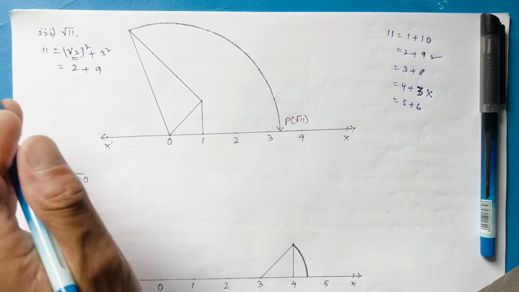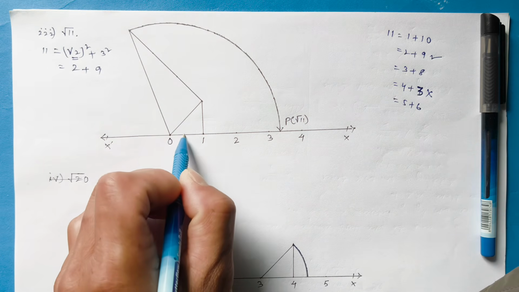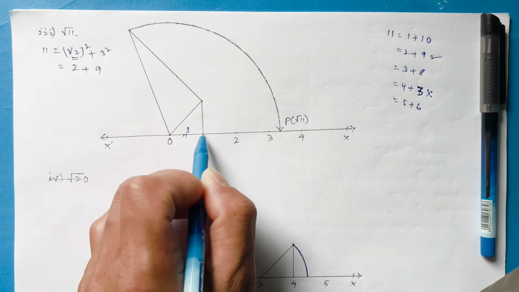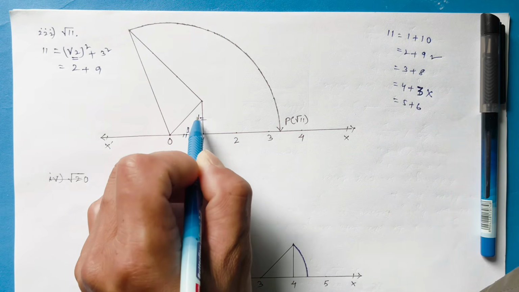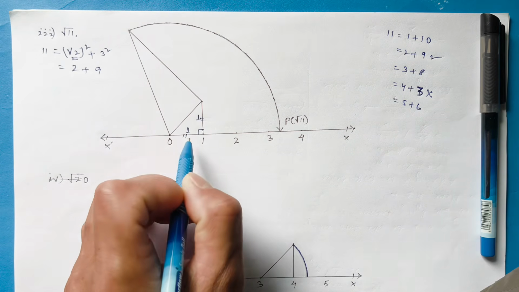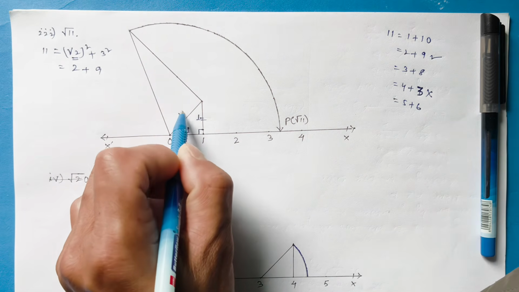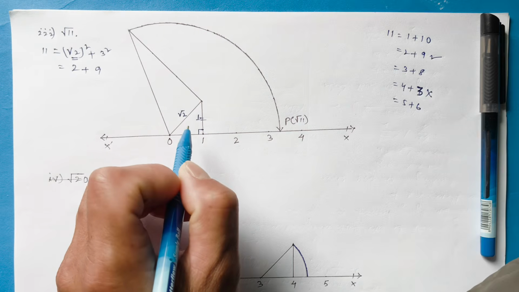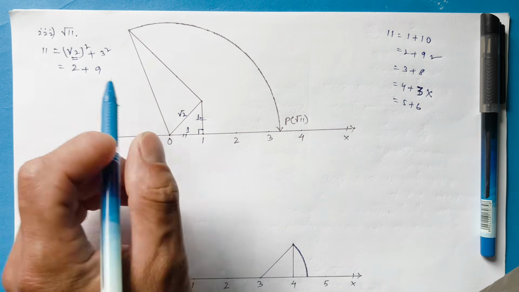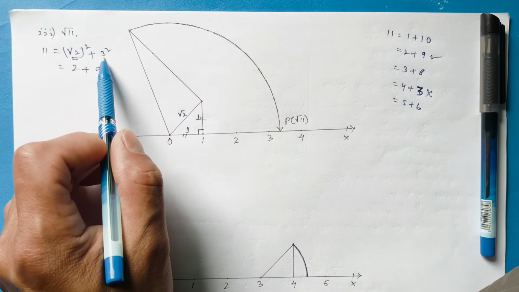We have learned in the introduction. First, the base, you take 1 unit. The perpendicular also you take 1 unit. This is perpendicular. Now with 1 and 1, the hypotenuse becomes what? Root 2. I think you understand. Very easy. Now to root 2 we will add 3 units.